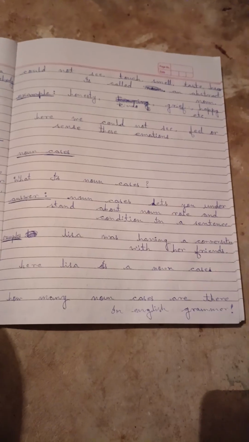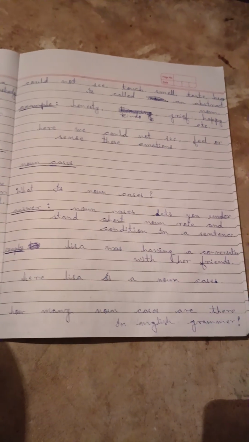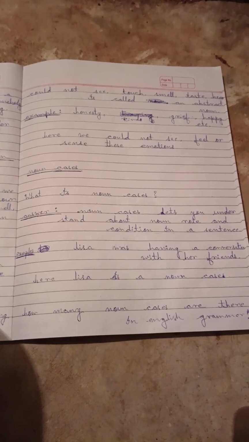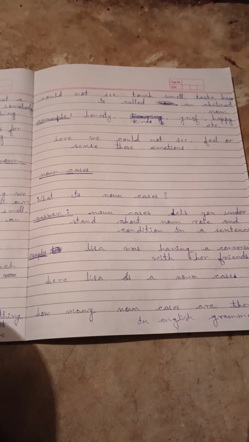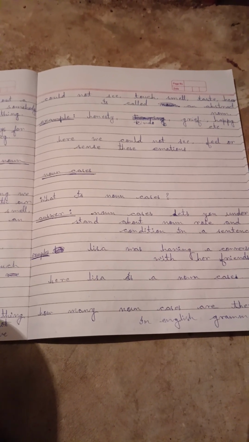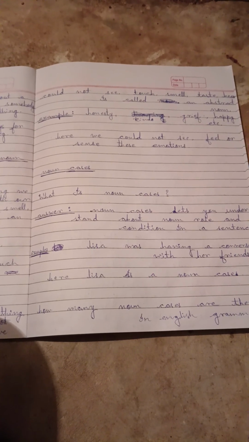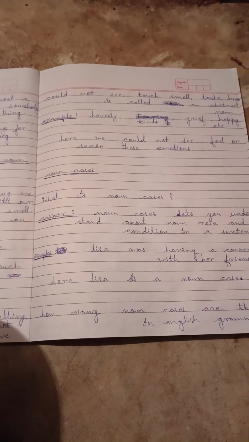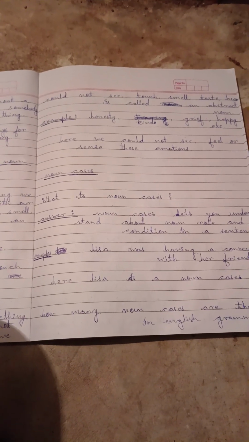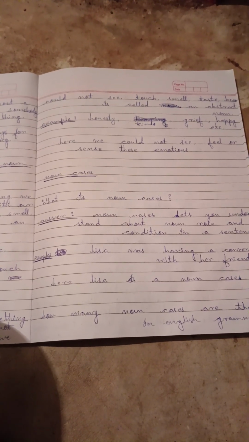Now let's get into another topic, and that is noun cases. What is noun cases? The answer is noun cases let you understand about a noun's role and condition in a sentence. For example, Lisa was having a conversation with her friends. Here, Lisa is a noun case.